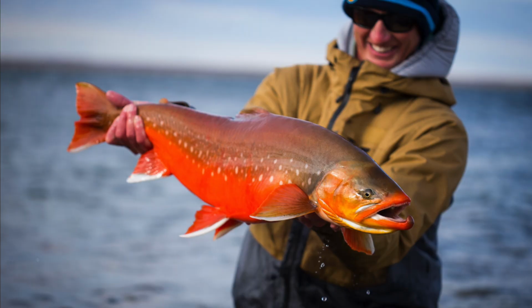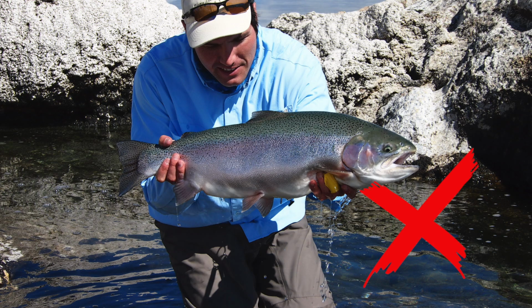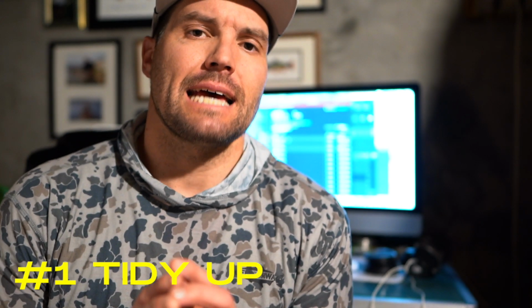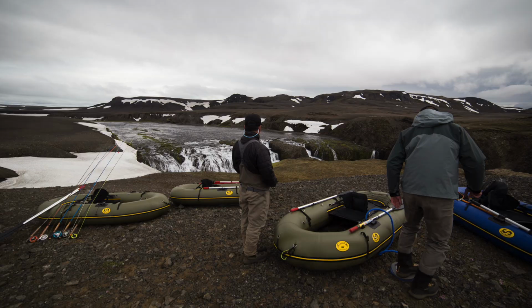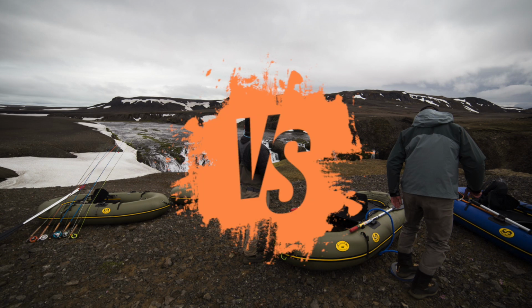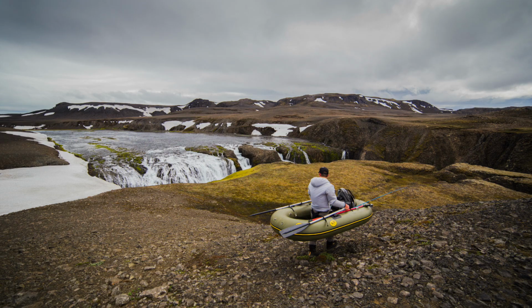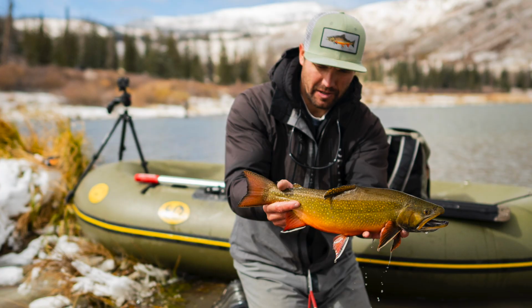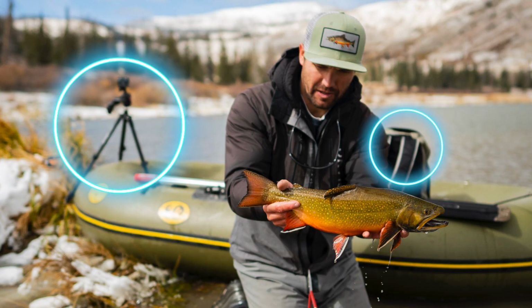Today we're going to be talking about 5 easy tips to improve your fishing photography. Tidy up. This rule is pretty simple, but anything that's going to distract the viewer from what you're trying to show them, you need to remove it. This could be as simple as zipping up a backpack or a jacket. It could be as complicated as going and removing backpacks and fishing gear from the background.